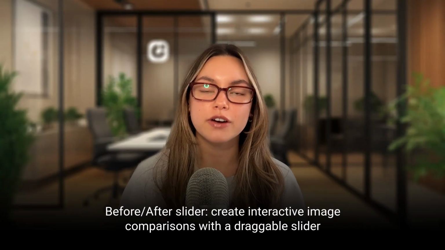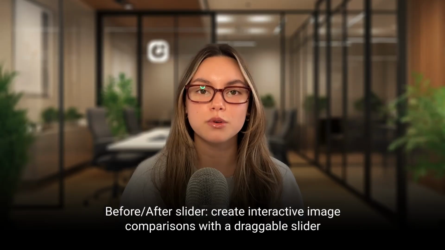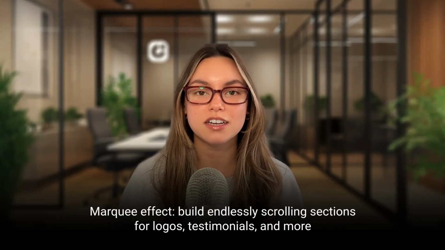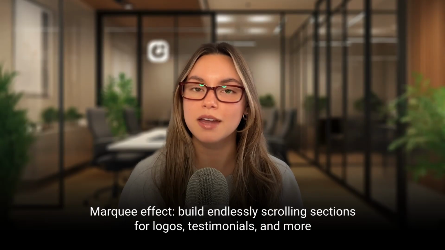Before and after slider, you can create interactive image comparisons with a draggable divider. Then we have the Marquee effect. Build endlessly scrolling sections for logos, testimonials, and more. Now it's your turn. Open your editor and try out these new elements. Each one can be set up in just a few minutes, so there's no reason not to start today.